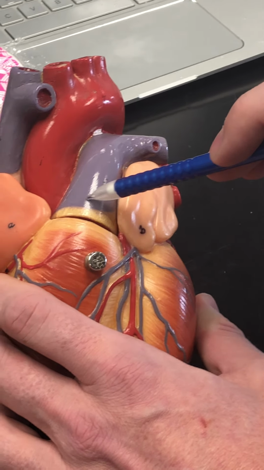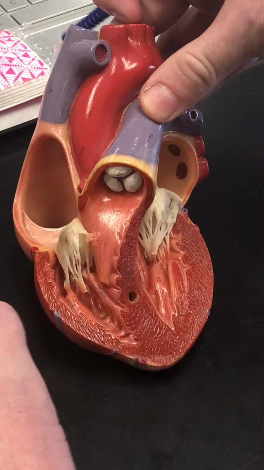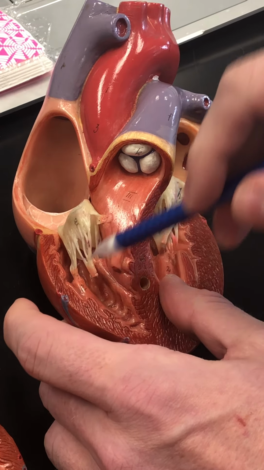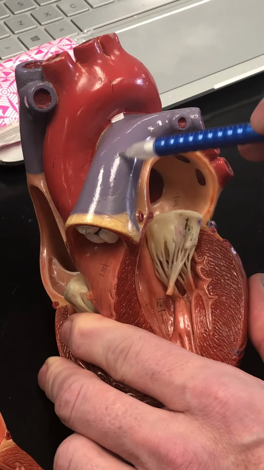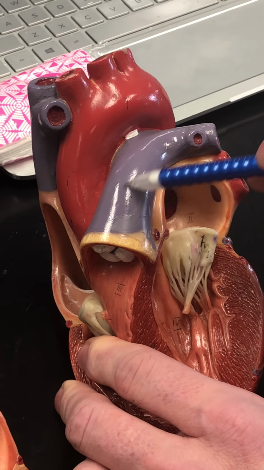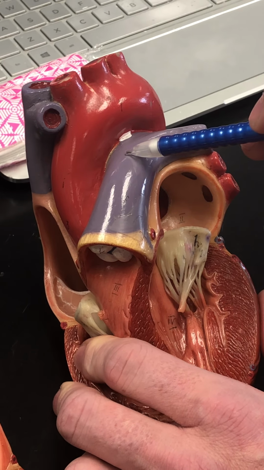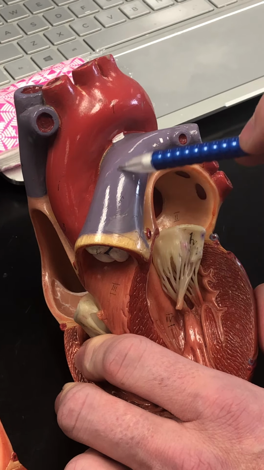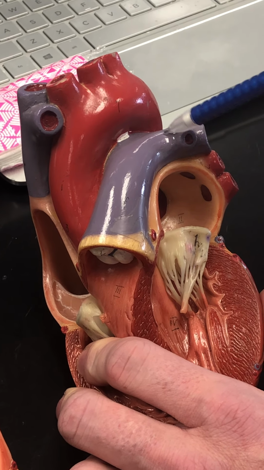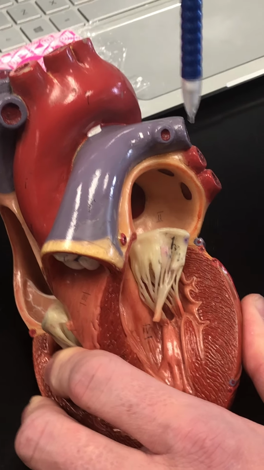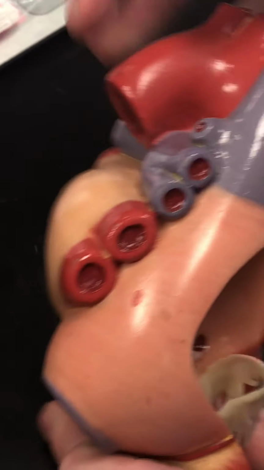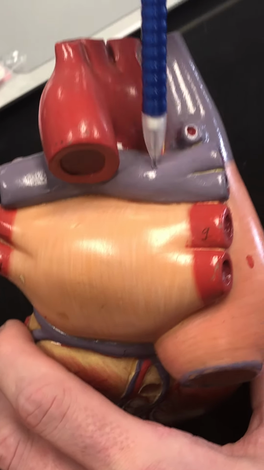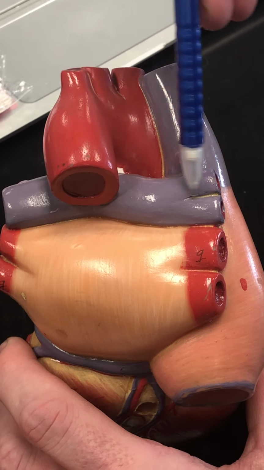This blood vessel here that's coming from the right ventricle, that's the pulmonary trunk. It's going to take deoxygenated blood to the lungs, and you can see that the pulmonary trunk is going to divide into a left pulmonary artery here that's going to go to the left lung, and a right pulmonary artery here that's going to go to the right lung.